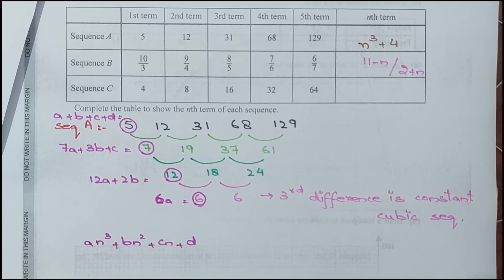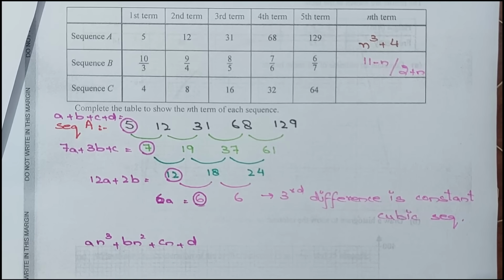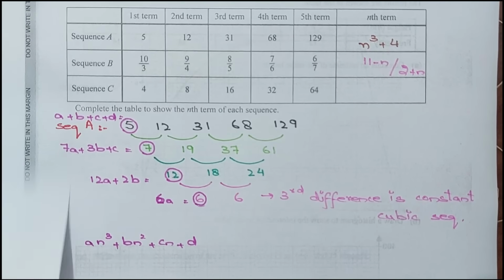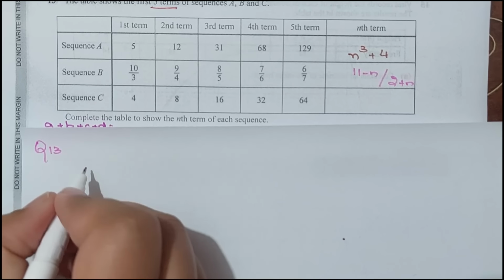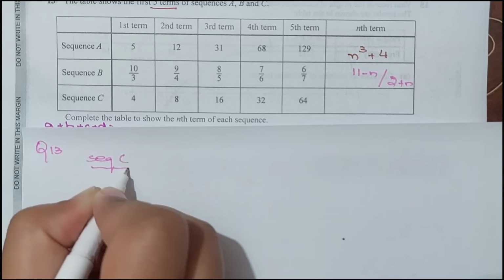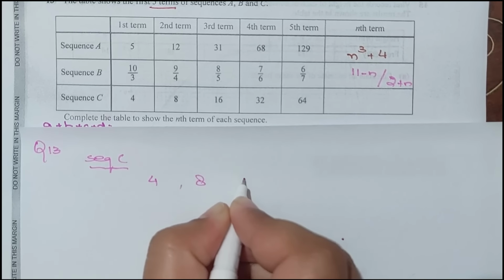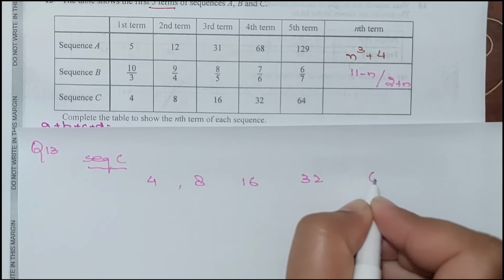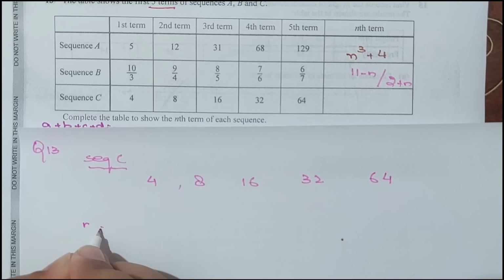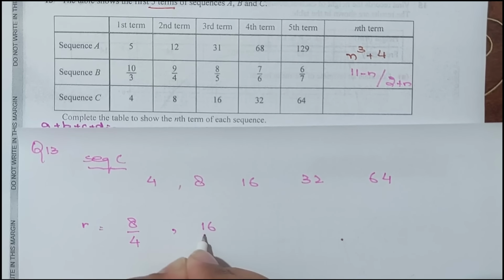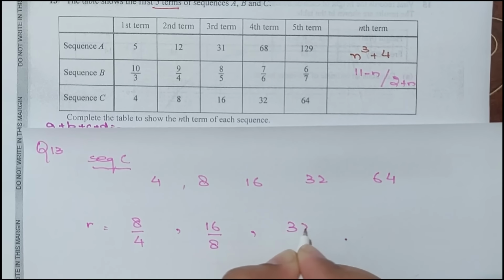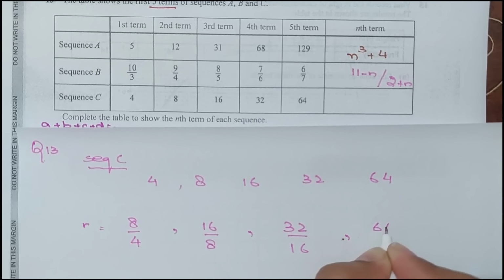Let's work for the sequence C. Okay, so 4, 8, 16, 32, and 64. All right. I guess this is a geometric progression, because it has a common ratio. Let me write down the sequence C: 4, 8, 16, 32, 64. Let me solve for the ratio. The second term over the first term, or we can say the third over second, fourth over third, fifth over fourth. Let's see the common ratios.